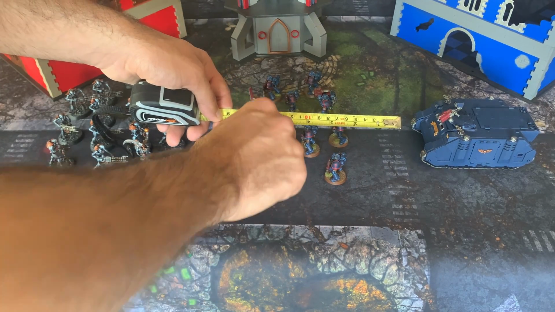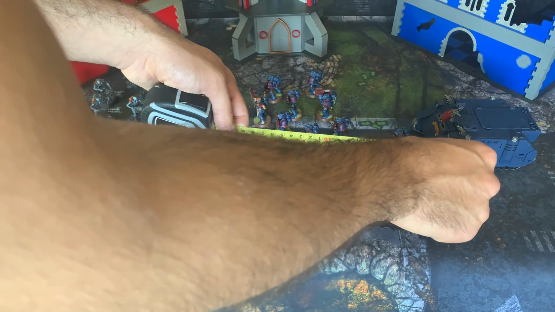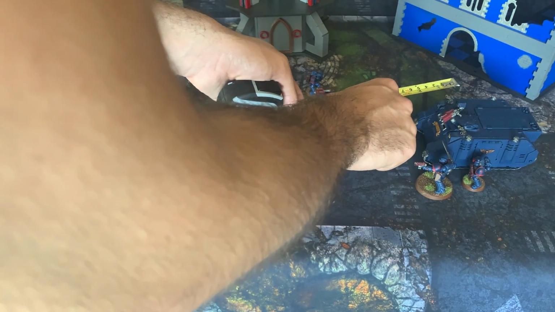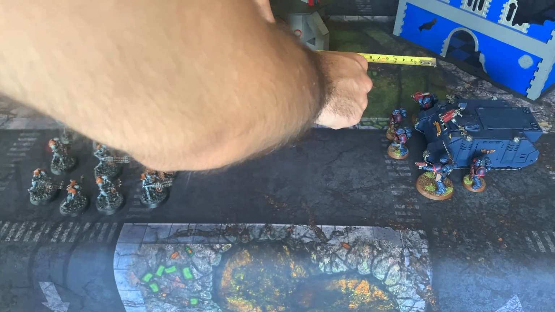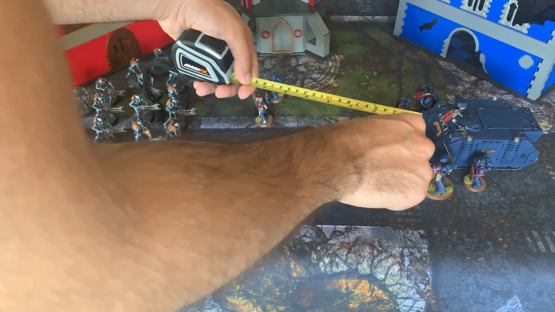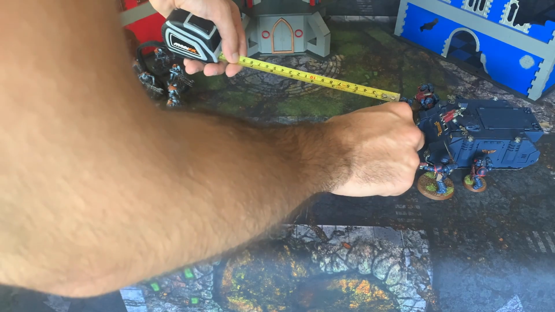And you want to make sure that when you're doing your embarking, every single model finishes their move within, not 6 inches, sorry, within 3 inches of the transport. So within 3 inches of the Rhino, which we're making sure that all of them are, so that they can embark within our transport.